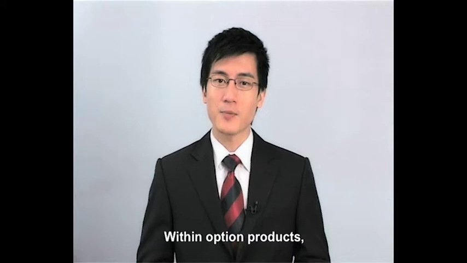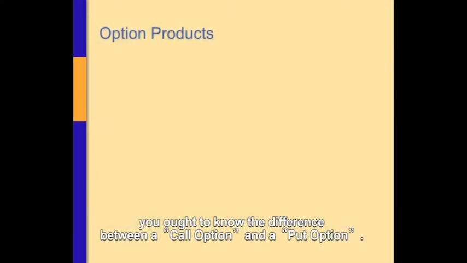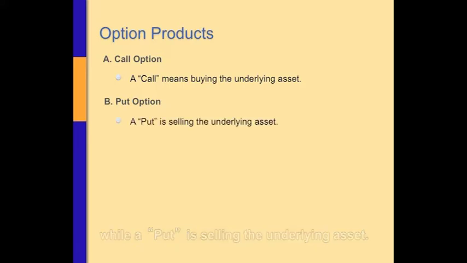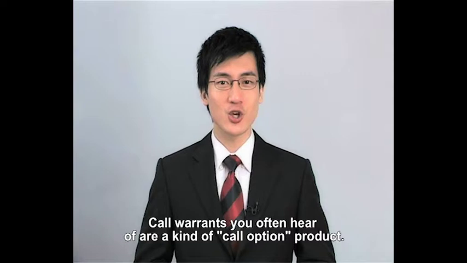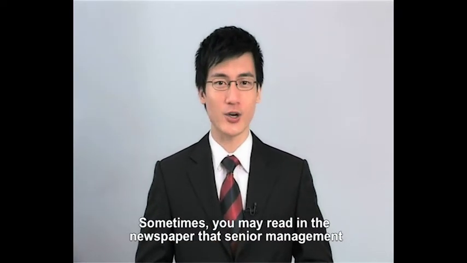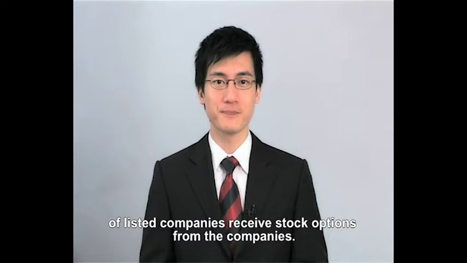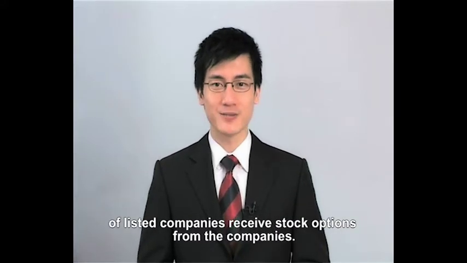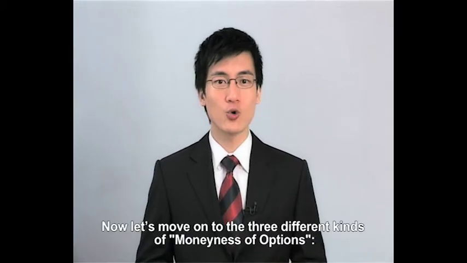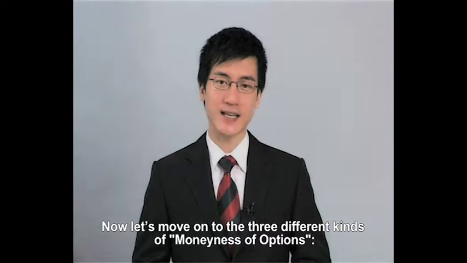Within option products, you ought to know the difference between a call option and a put option. A call means buying the underlying asset, while a put is selling the underlying asset. Call warrants you often hear of are a kind of call option product. Sometimes you may read in the newspaper that senior management of listed companies receive stock options from the companies. These are also call option products. Now let's move on to the 3 different kinds of moneyness of options.